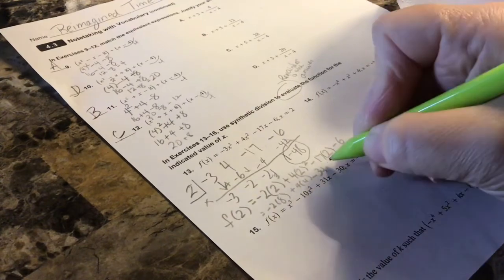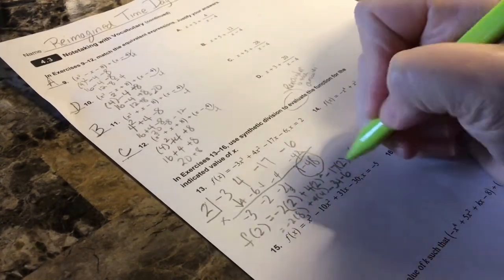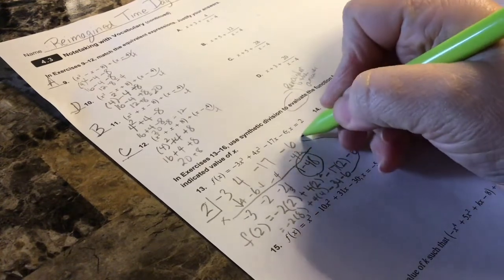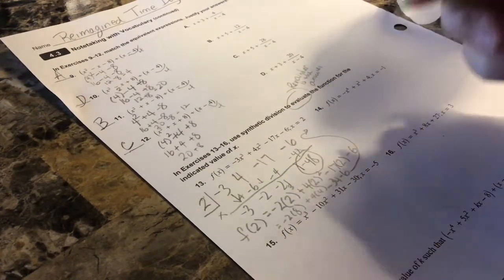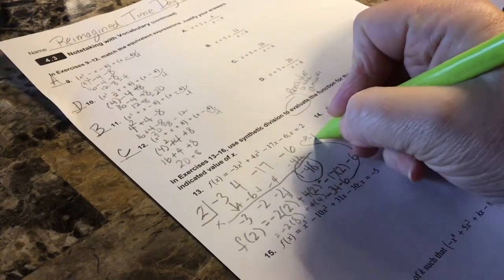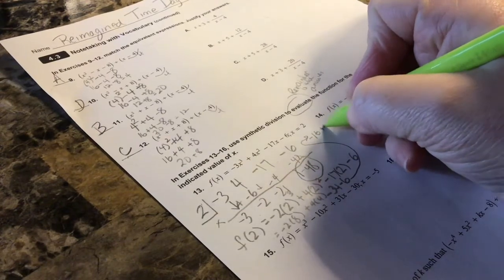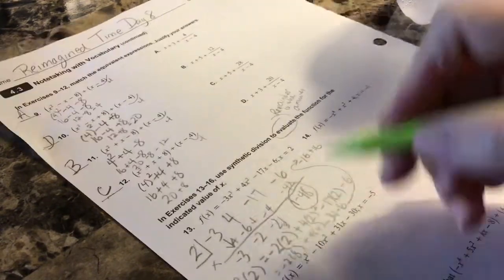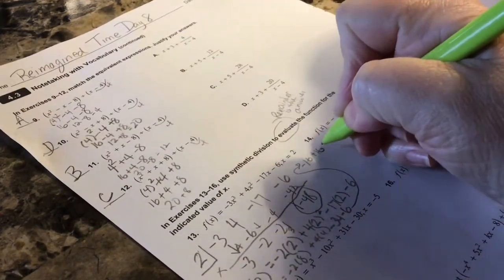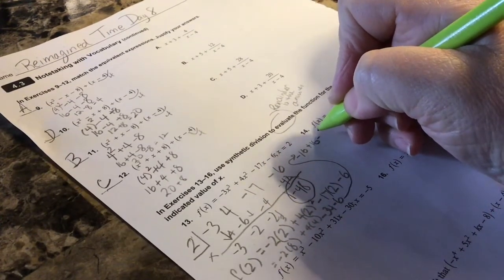We'll go ahead and multiply. Let me see, I think I can squeeze this up here. Number 14, I can put more over on the side. So I'm going to have negative 16 plus 16 minus 34 minus 6. Oh, I don't think I'm going to get the same answer.